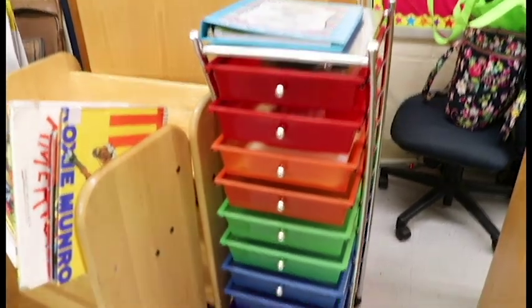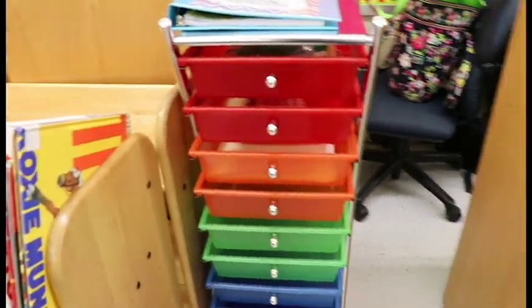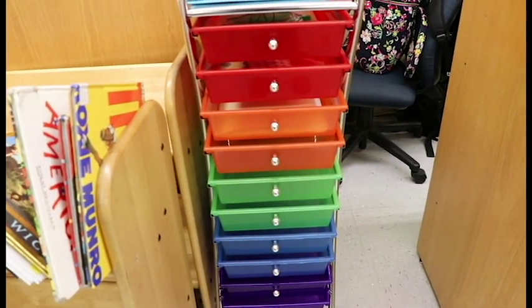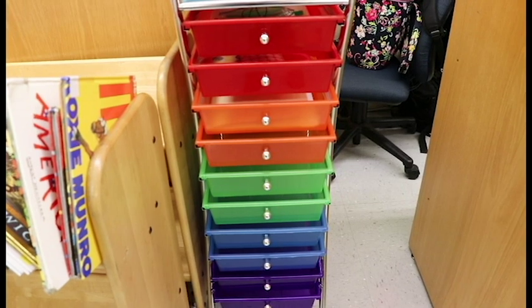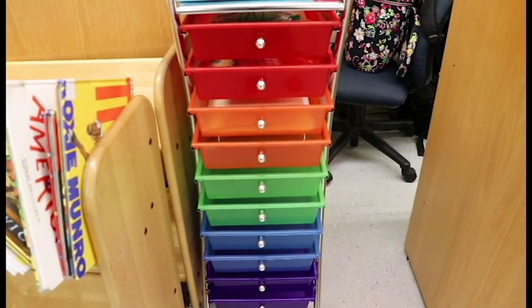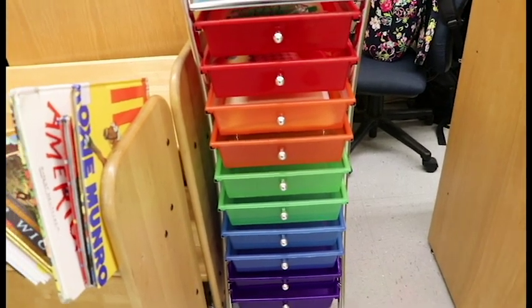So I was super excited to get this colorful bin because I've actually been wanting one of these for years, but they've always been way too expensive. I was able to get this at, I believe it was Office Max, Office Depot. They're the same, I guess. And I was able to get this set for like 30 something. It was a really good price, so I just snatched it up.